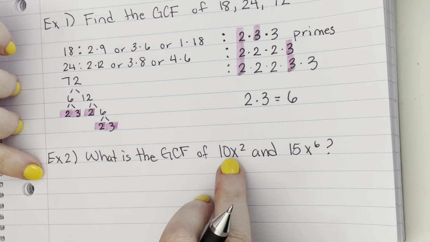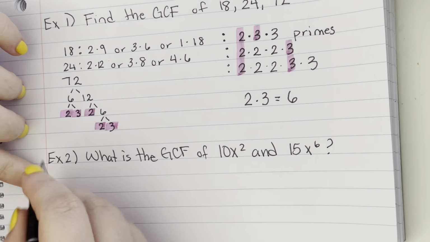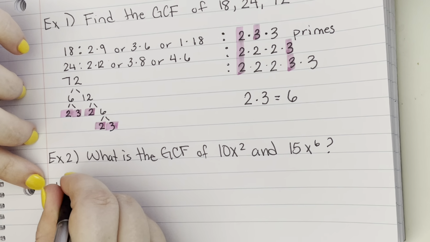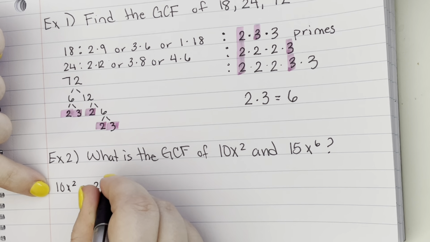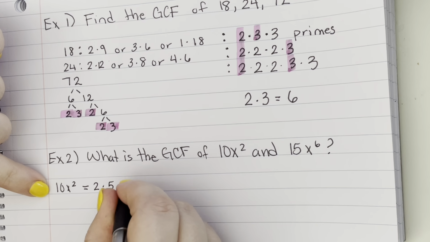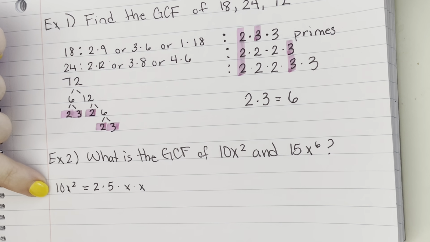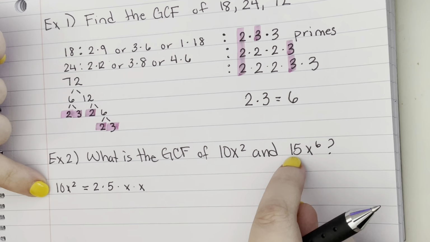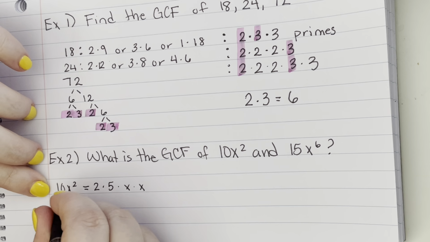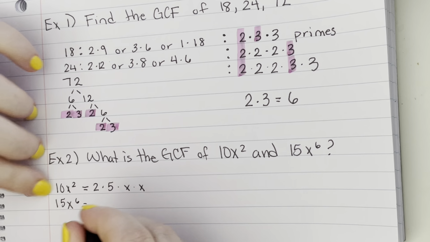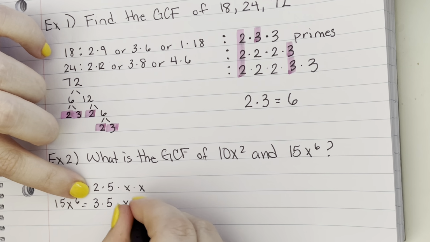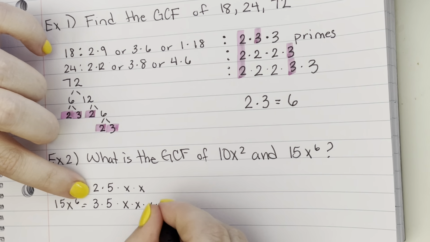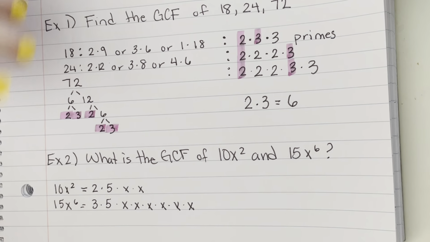So let's start with 10x squared. 10x squared can be rewritten as 2 times 5 times x times x. 15x to the 6th can be rewritten as 3 times 5 times x, x, x, x, x.